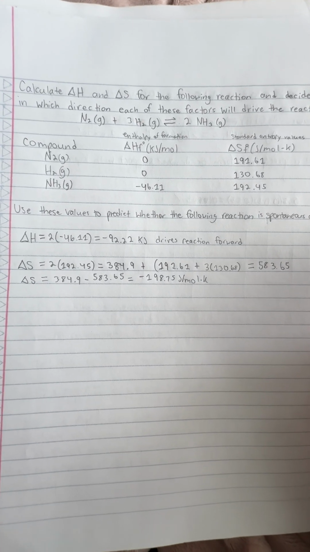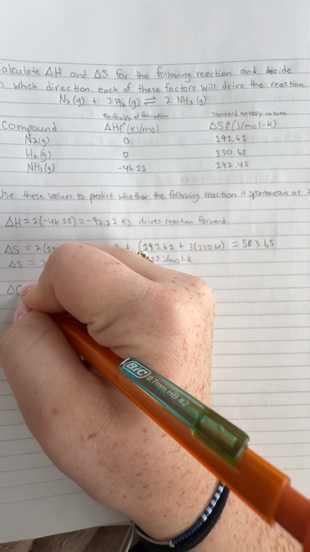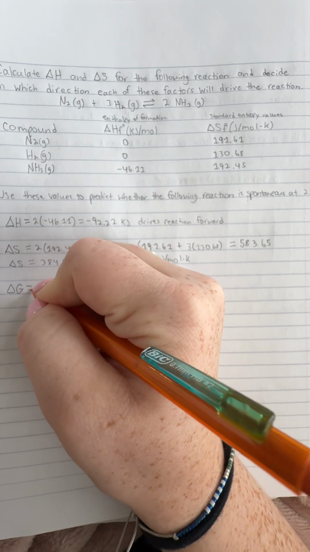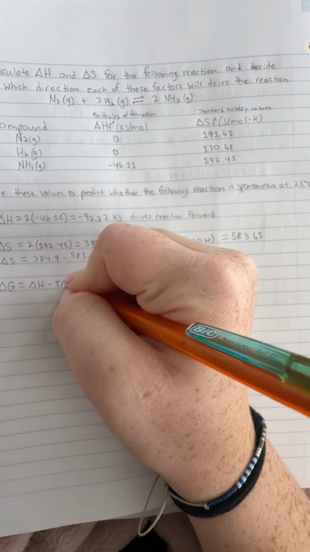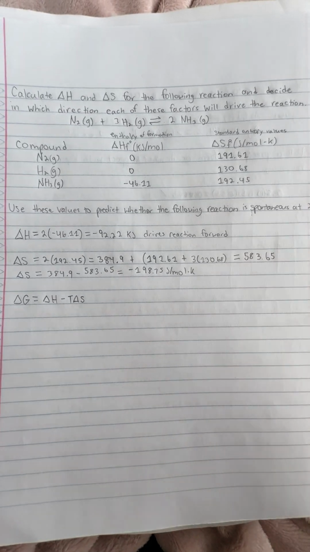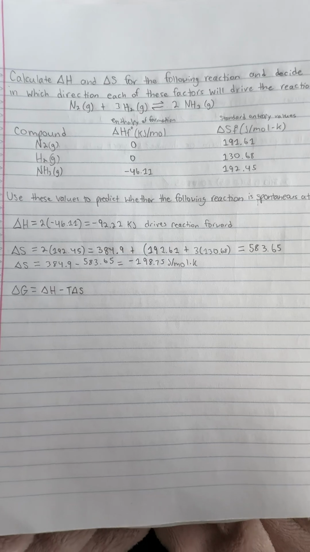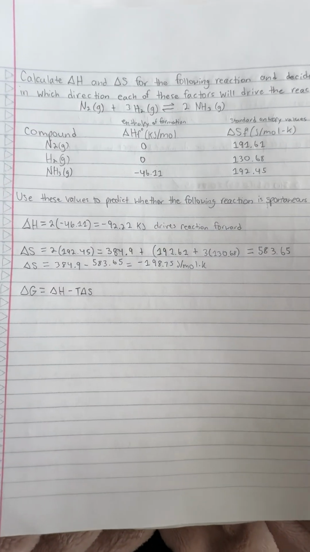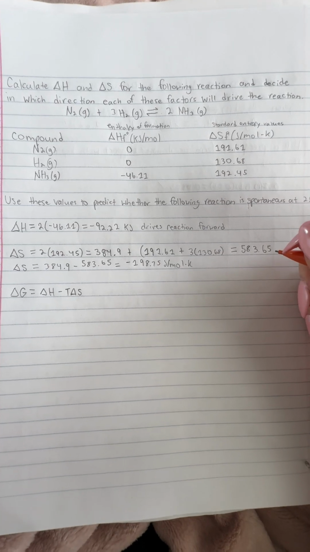So delta G equals delta H minus T delta S. But before we plug everything in, we're going to need to check our units. So delta H is in kilojoules and delta S is in joules.